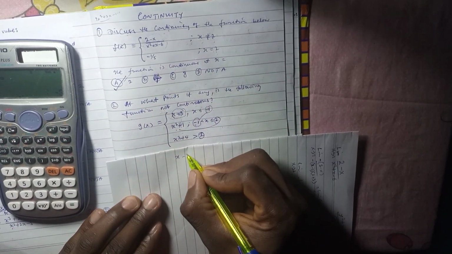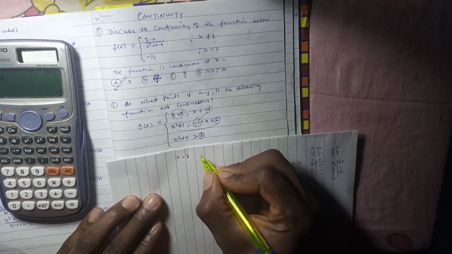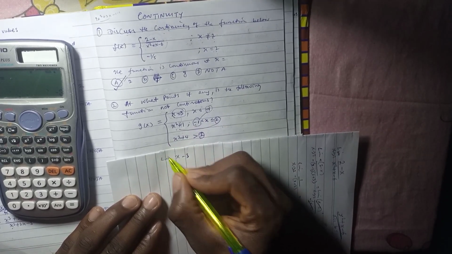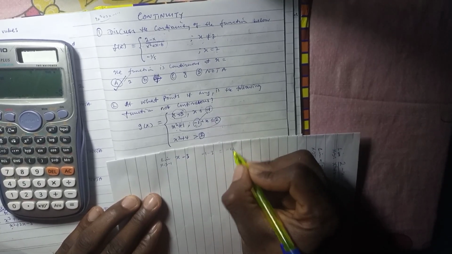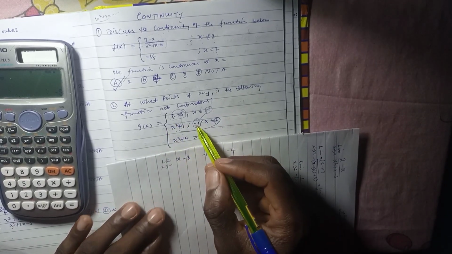So let us find the value of this at minus 1. So this is s minus 3. So s minus 3 at minus 1, so we're taking limits as s goes to minus 1. So this will give us minus 1 minus 3, which will give us minus 4.